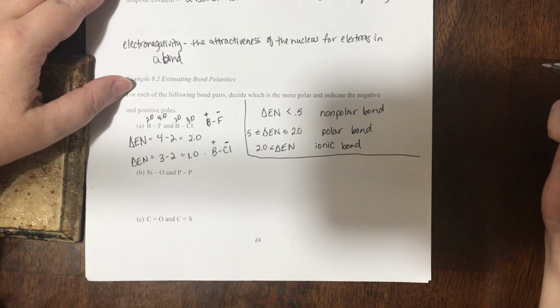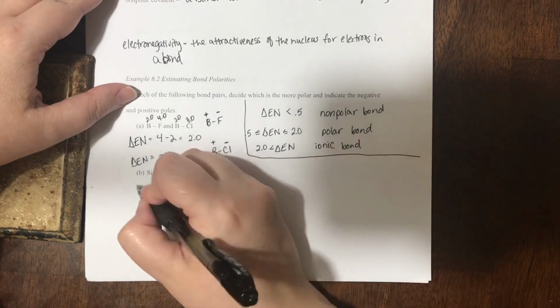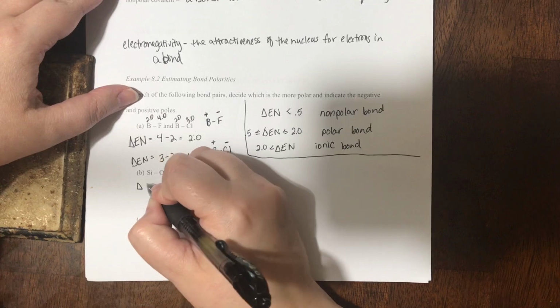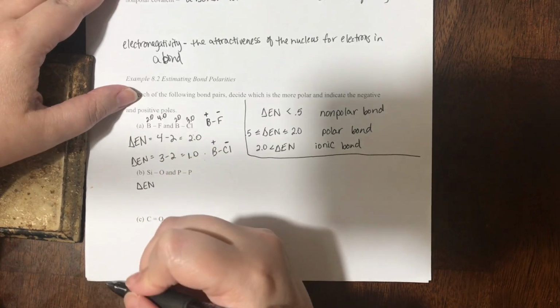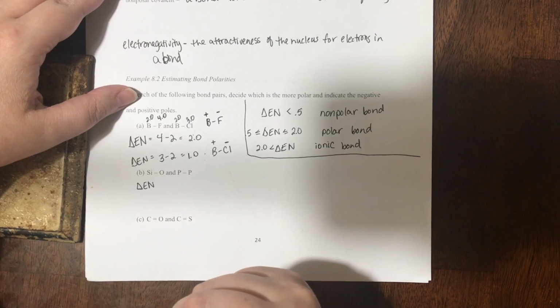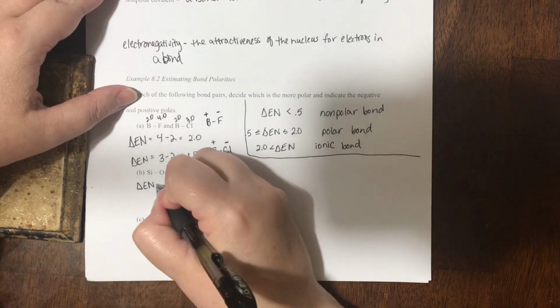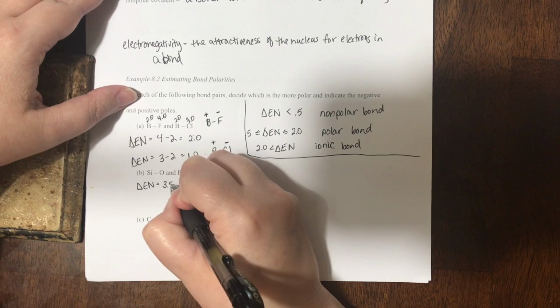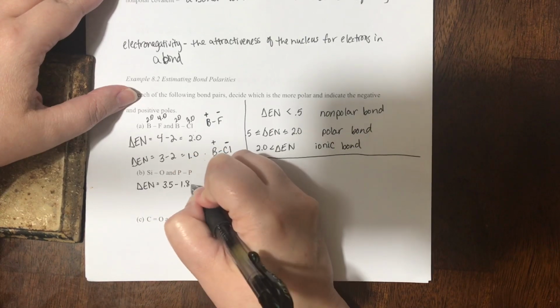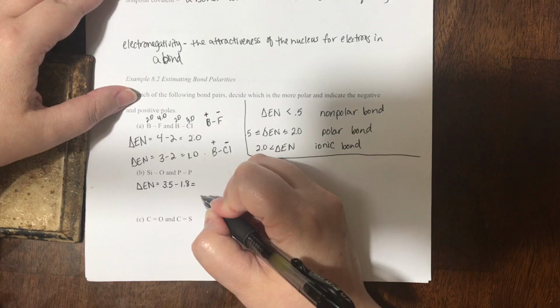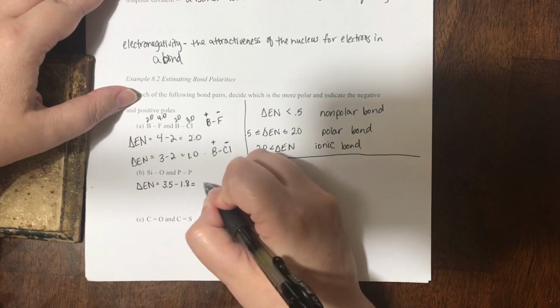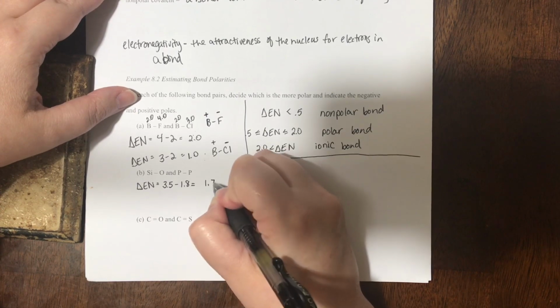Now let's do silicon oxide. So delta EN, we look at silicon. Silicon is 1.8, oxygen is 3.5. So we start with the larger one, 3.5 minus 1.8 equals 1.7.